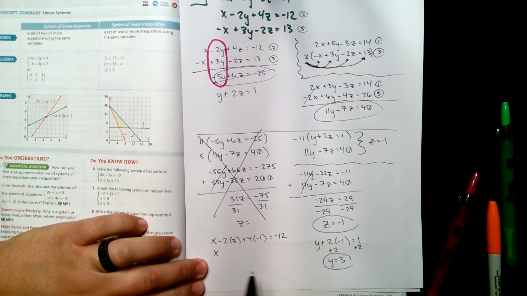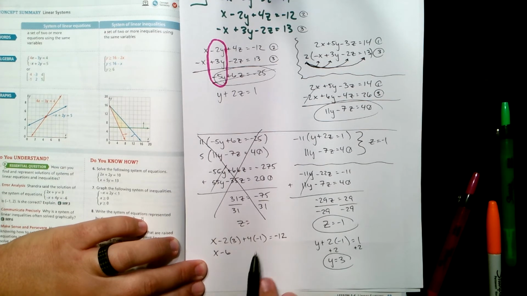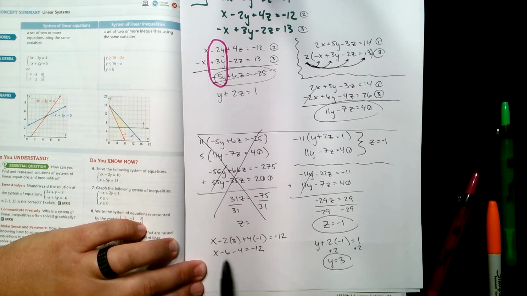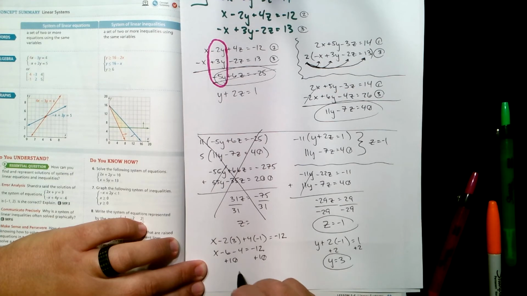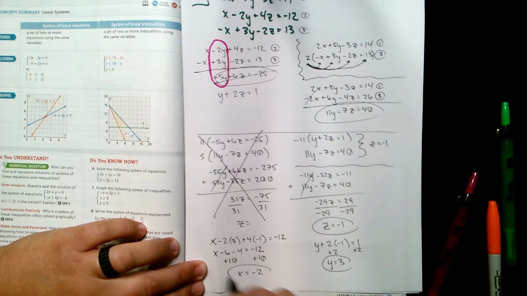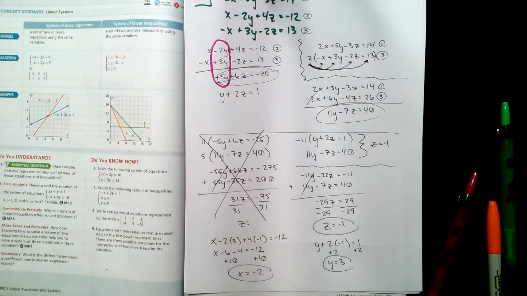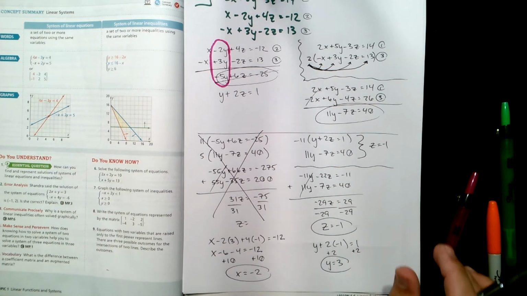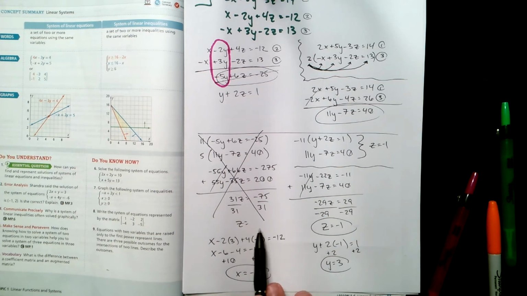So I took y and z, I plugged them into equation 2. You could have plugged them into equations 1 or 3, it doesn't matter. It gives you the same answer. So what do I have here when I start simplifying? Negative 2 times 3 is negative 6. 4 times negative 1 is negative 4. Negative 6 minus 4 is negative 10. So I'm going to add 10 to both sides. And I get x equals negative 2. So my answer for number 23 would be x equals negative 2, y equals 3, z equals negative 1.